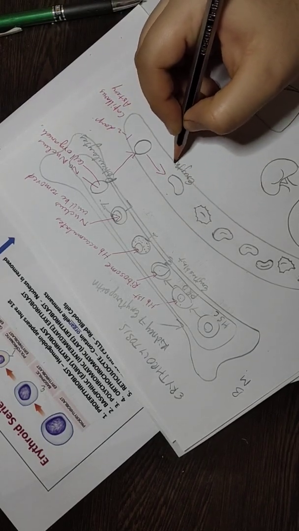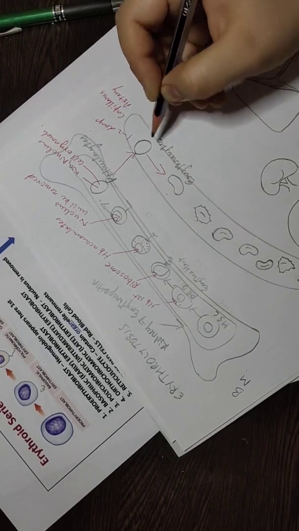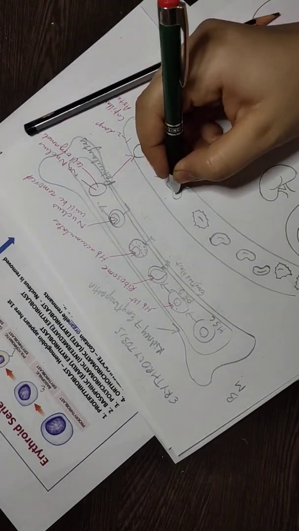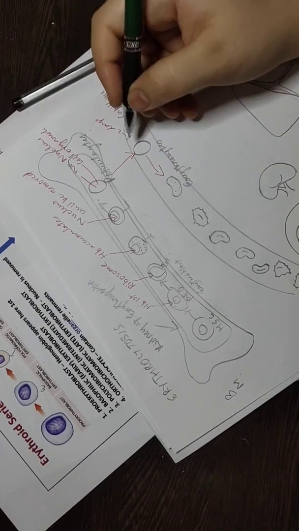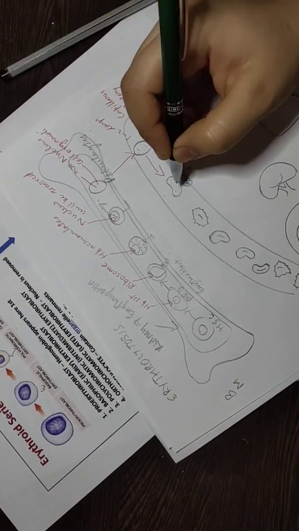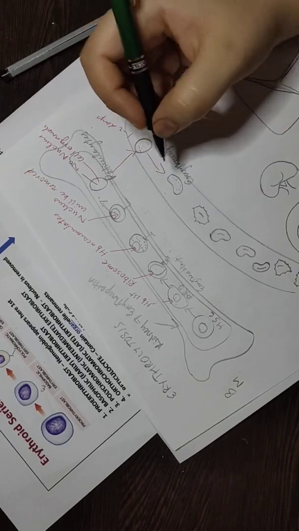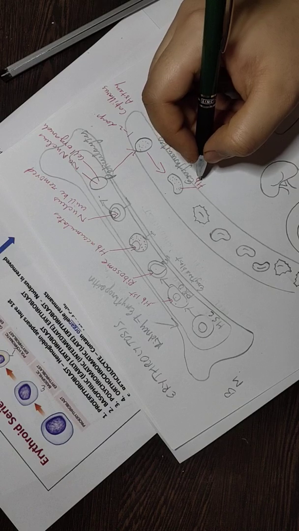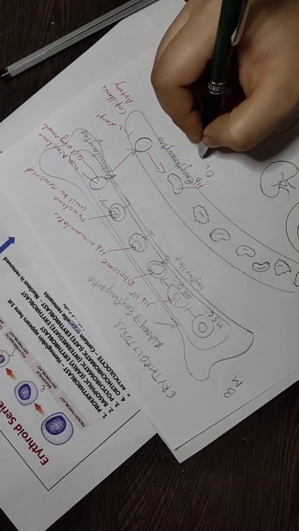Okay, initially erythrocytes are immature. Why are they immature? Because they have hemoglobin, but they only have hemoglobin. They do not have the oxygen carrying capacity.